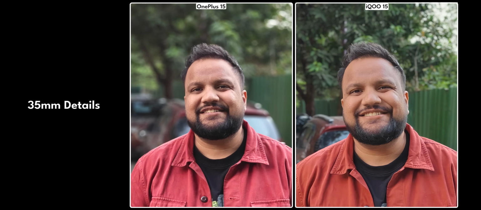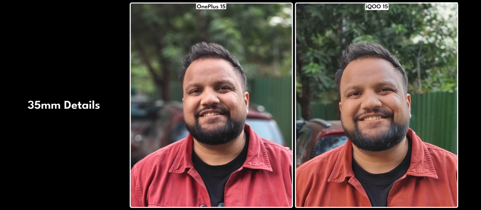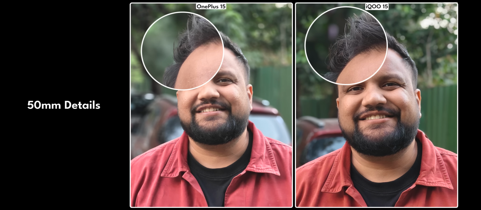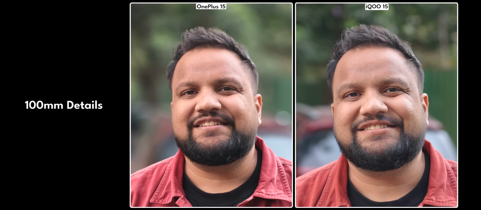Now, in portraits, interestingly, at 35mm, OnePlus has better details, edge cutouts, colors, and bokeh drop-off too. I also like the fact that OnePlus actually gets the red color of my jacket spot on here compared to iQOO. At 50mm, however, iQOO is better at edge detection, but only by a slight margin. But at 85mm and further at 100mm, iQOO just cleans the floor here. Overall, I would stick to the 85mm and 100mm of the iQOO 15 for portrait shots, and I would be very happy with the kind of results that you get with it compared to something like the OnePlus 15.